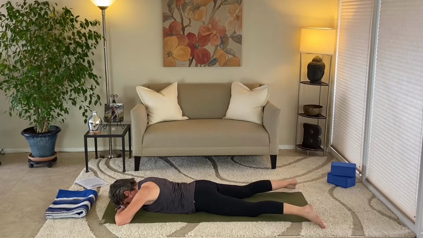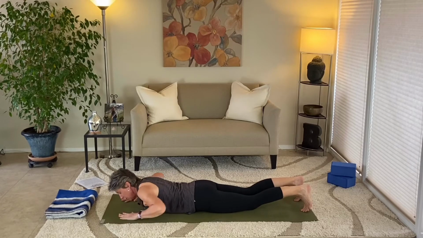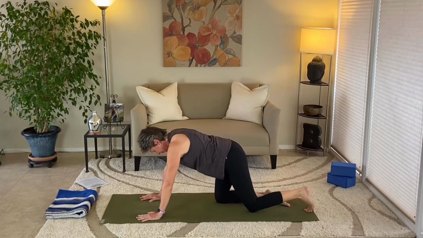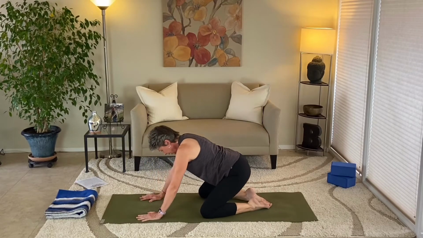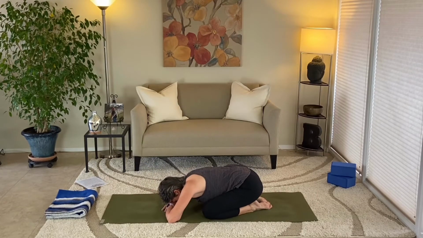Good. And then we're going to walk those feet back in. Slide the hands under the shoulders. Push yourself back into child's pose. Take a couple breaths in child's pose. If you like, wobble hips and shoulders a little side to side. That always feels good to me. But if it feels better for you just to stay in a stationary child's pose, go ahead and stay still.